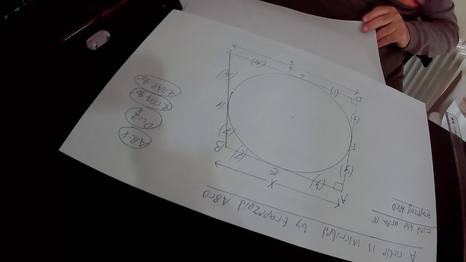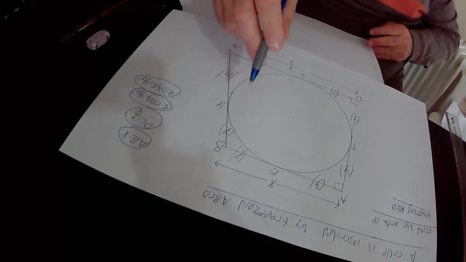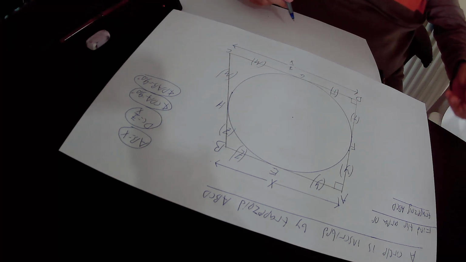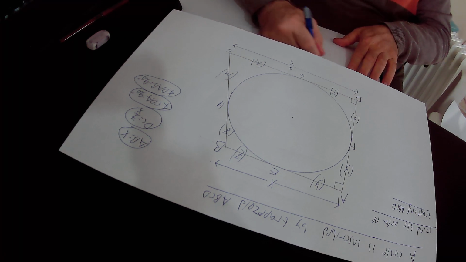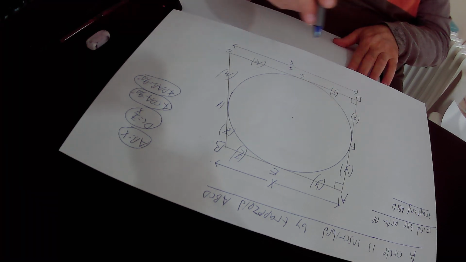Likewise, we will add side AD to the opposite side, side BC. So what is the value of AD plus BC?